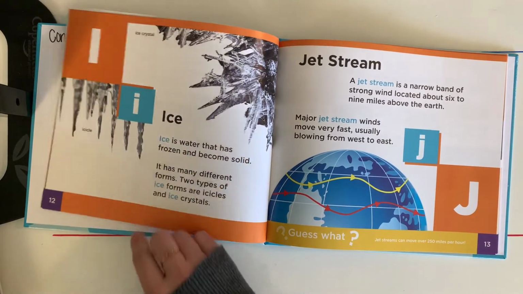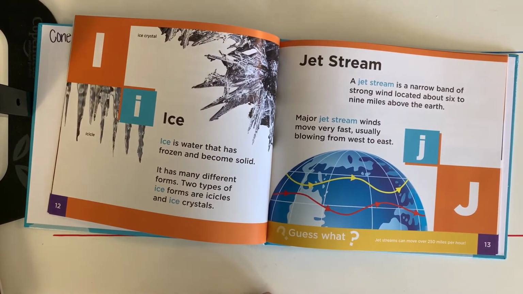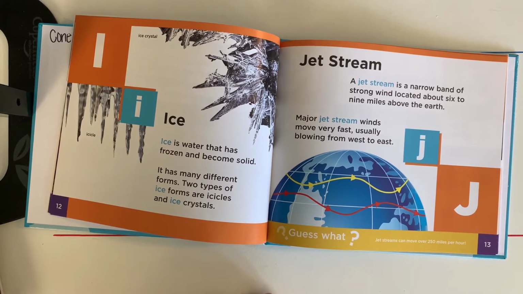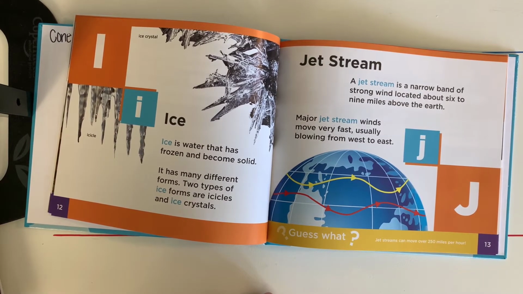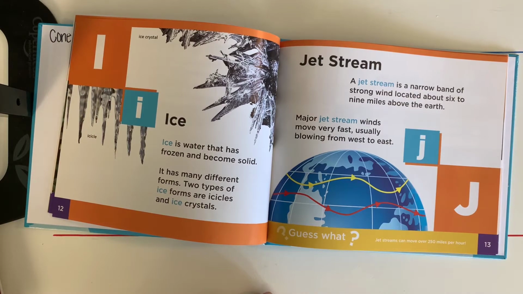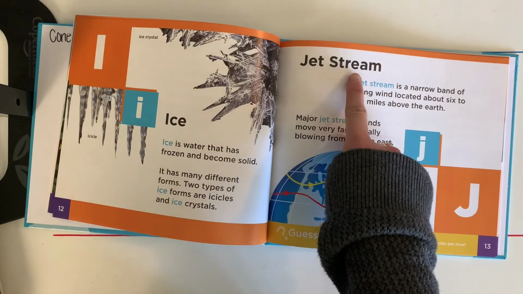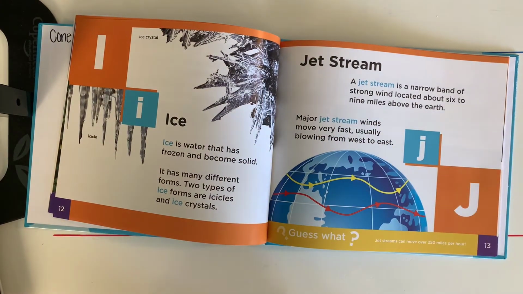I, ice. Ice is water that has frozen and become solid. It has many different forms. Two types of ice forms are icicles and ice crystals. J, jet stream. A jet stream is a narrow band of strong wind located about 6 to 9 miles above the earth. Major jet stream winds move very fast, usually blowing from west to east.